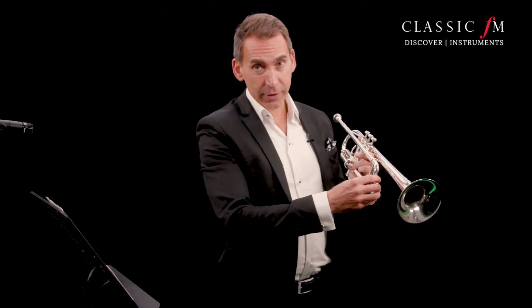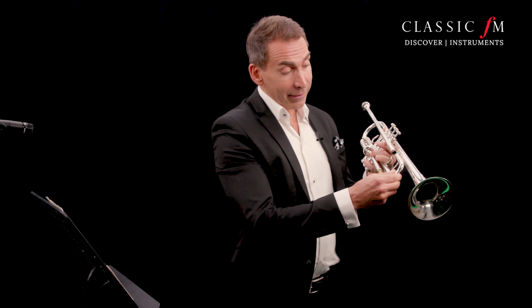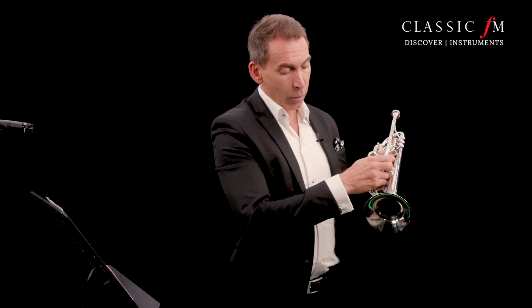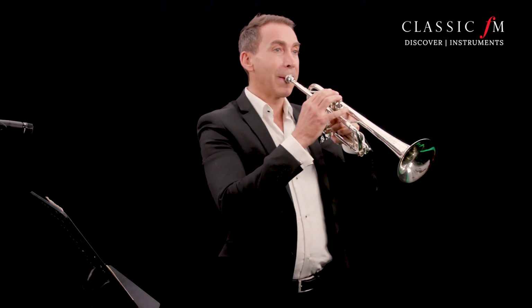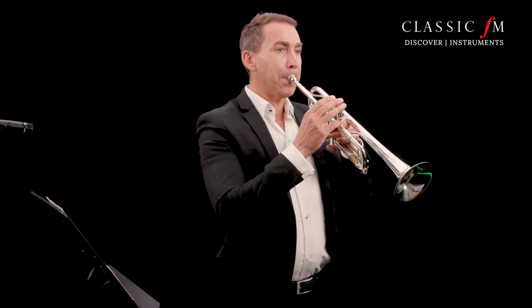In order to adjust the intonation of the instrument, we have one good option, which is the main tuning slide. If I take that out, you'll see that it's not that long, but it can make a big difference in the quality of the sound and intonation. It's a big difference, right? But in order to play with different orchestras around the world and different ensembles and different players, sometimes we have to adjust the pitch to make us all harmonious and in tune.